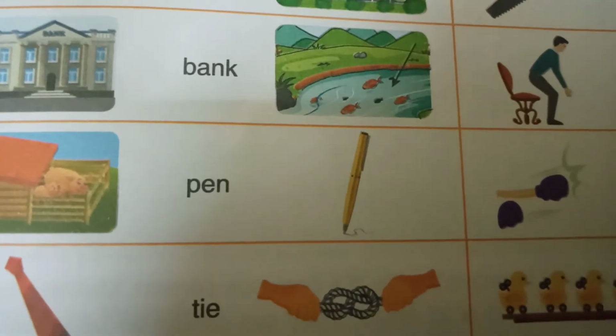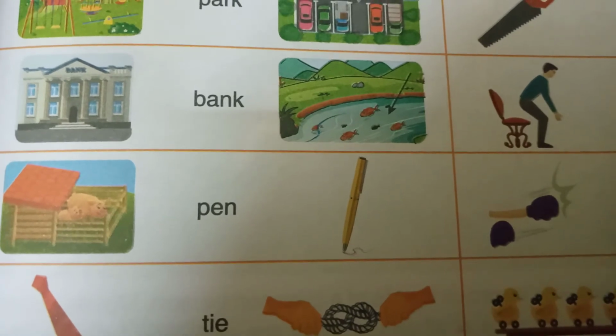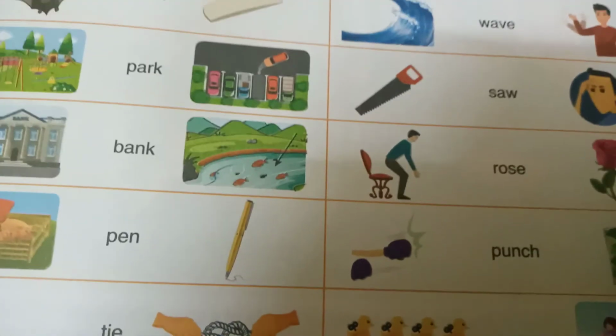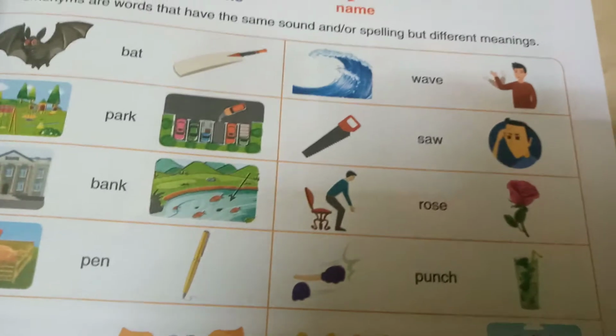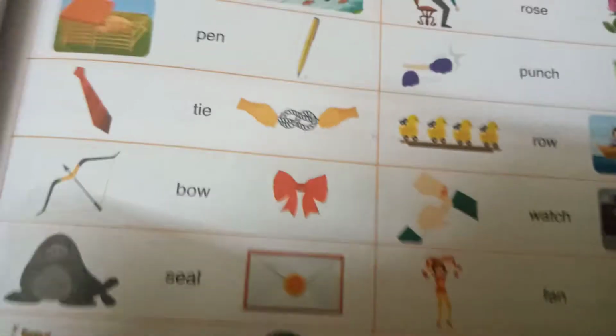Pen, pen is the home for the pigs, that is pen, and a writing pen. Punch, giving you a punch. Another one is a drink. Tie, you tie something, and the tie which you put on your neck. Like that you have many words.